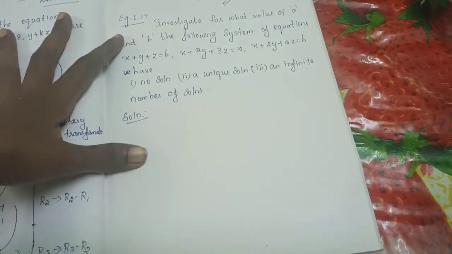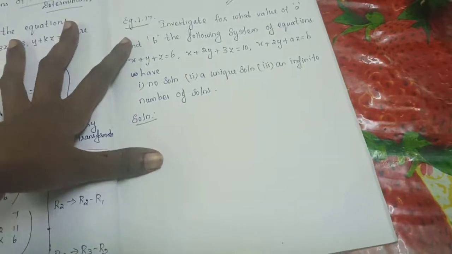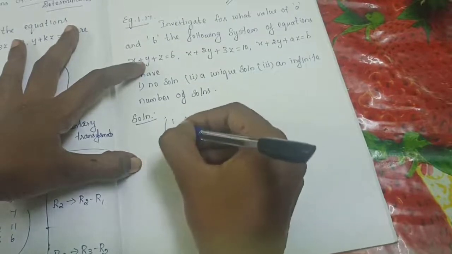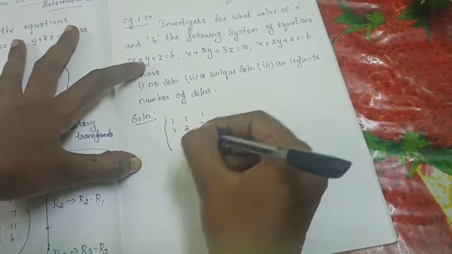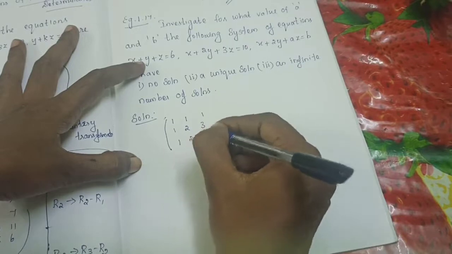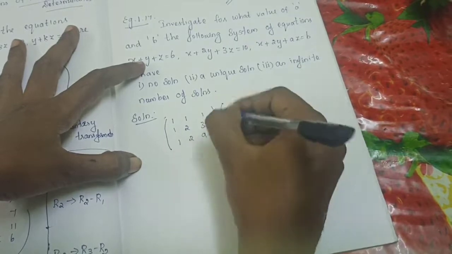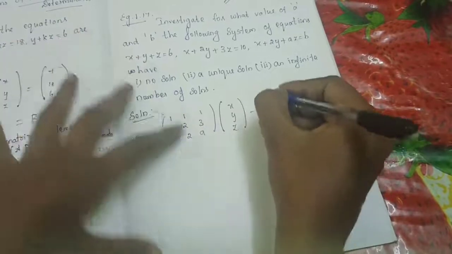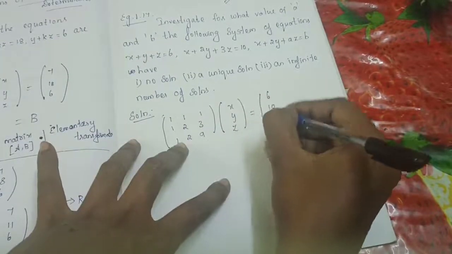Understand? So first you need to write it in the form of AX is equal to B. So the matrix is [1, 1, 1; 1, 2, 3; 1, 2, a], then [x, y, z] is equal to [6, 10, b].